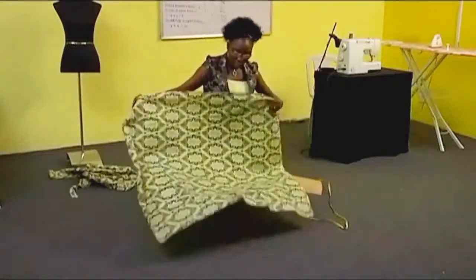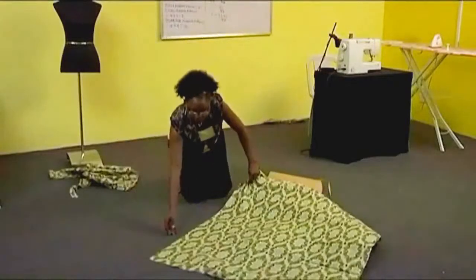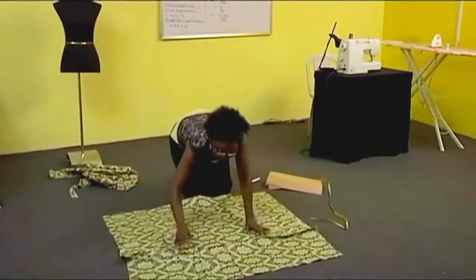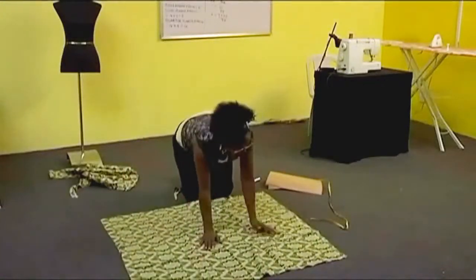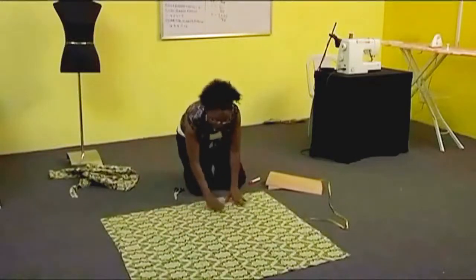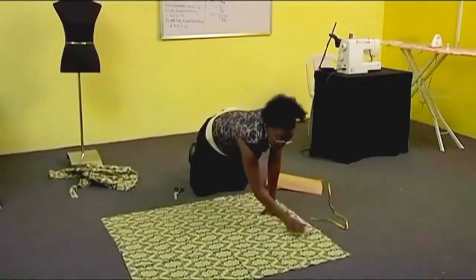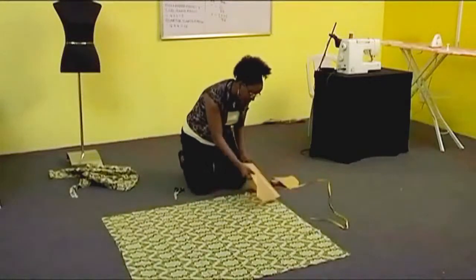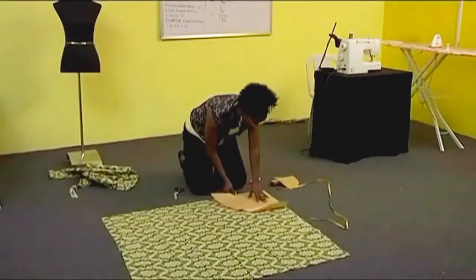Let's do this on the wrong side this time around. So I just place it on the floor like I did the other one. Don't forget that I'm not folding it. I'm just going to leave it as it is because it just has to be single ply. And I'll take my quarter flared arc here.